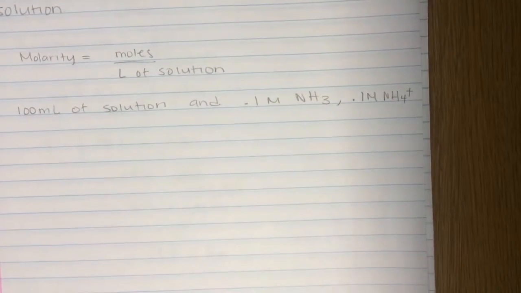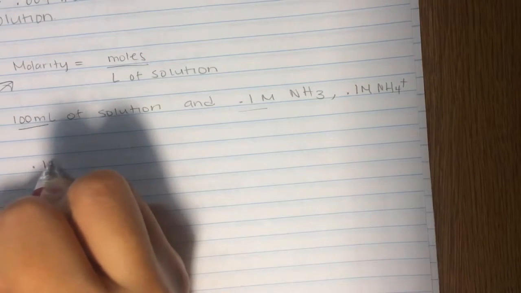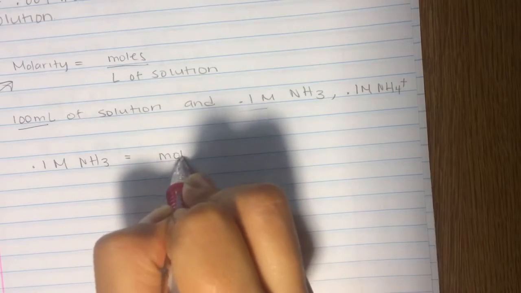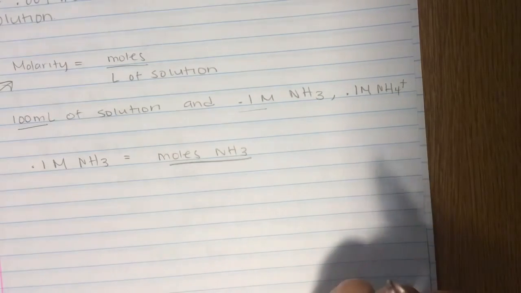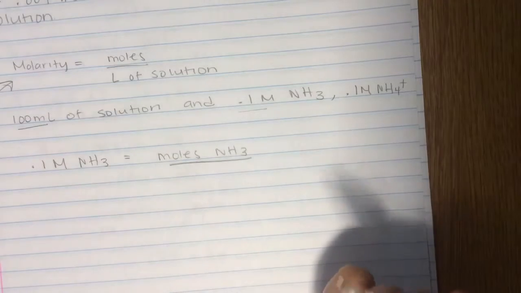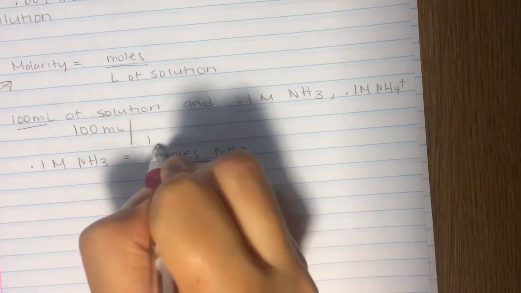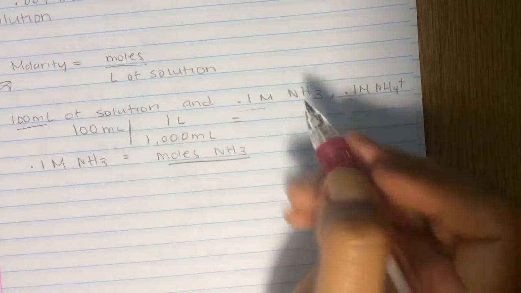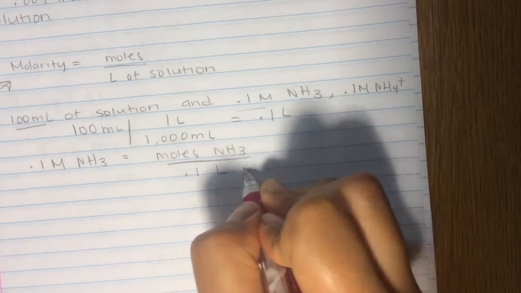So what you want to do next is plug this information into the equation up here, and you know that you have 0.1 molar NH3. That's going to equal the amount of moles of NH3 over the volume, and you know that you have 100 milliliters of solution. In order to convert that into liters, for every 1,000 milliliters, you're going to have 1 liter. So that turns out to be 0.1 liter of solution.